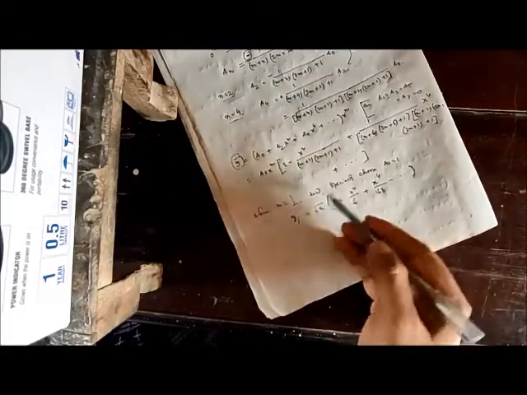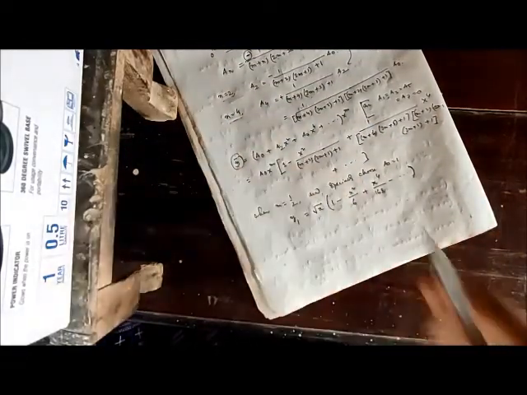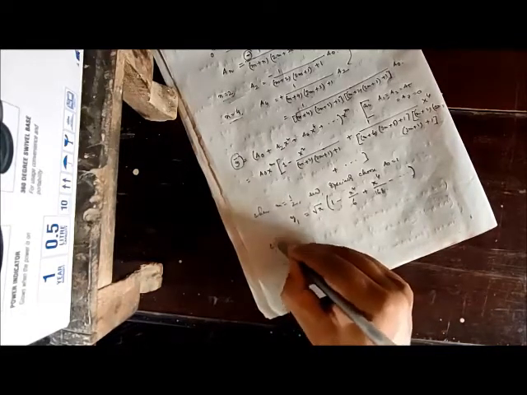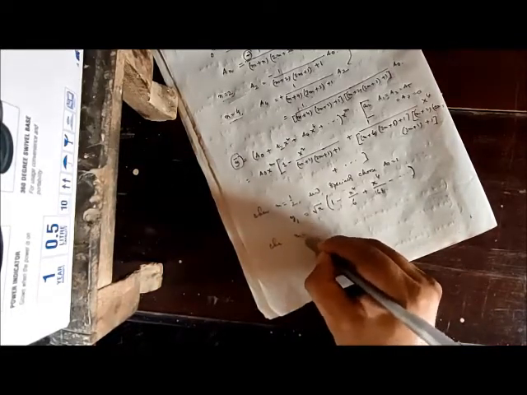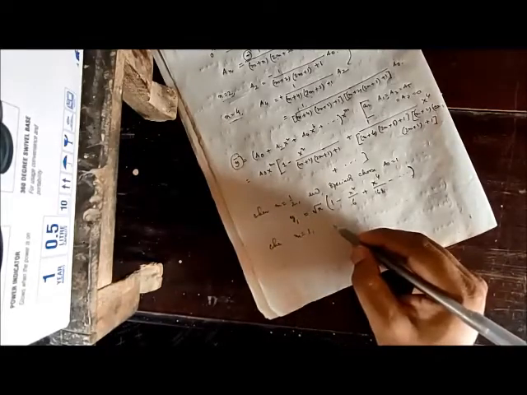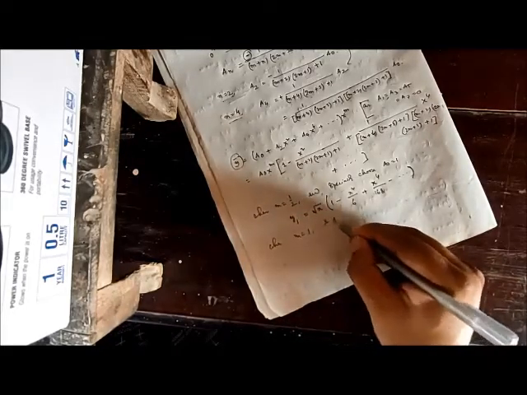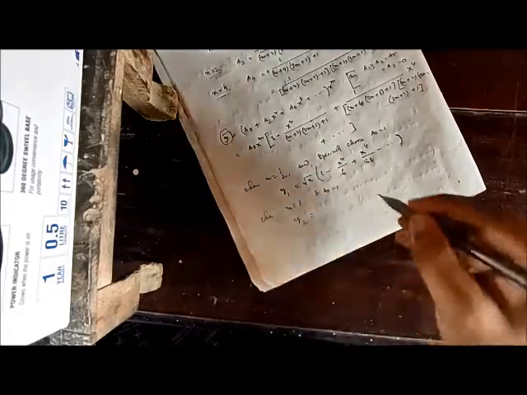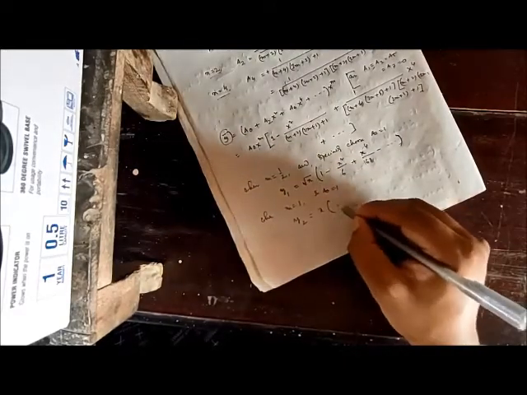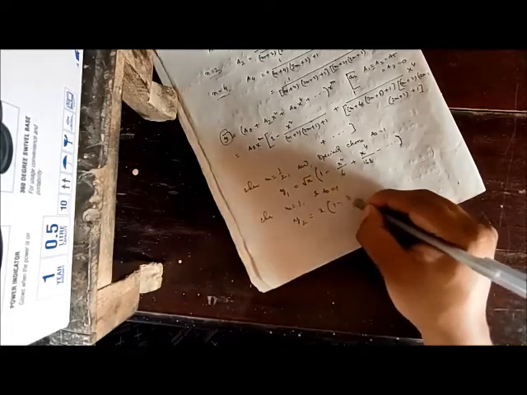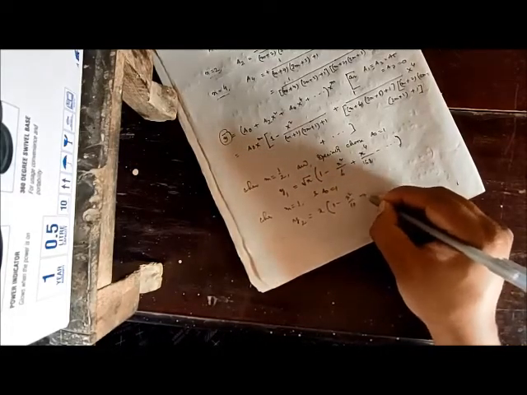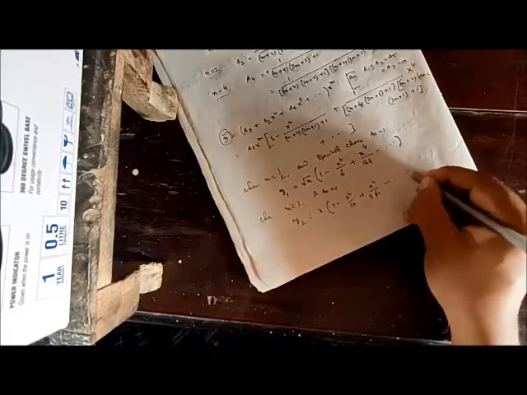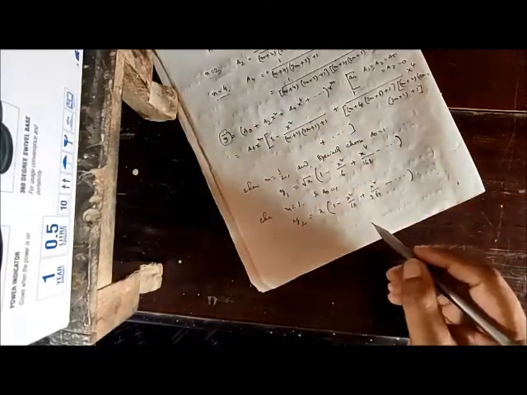If you put the value m equal to half, you will get this solution. And similarly, when m equal to 1 and a0 equal to 1, you will get y2 as x times (1 minus x squared by 10 plus x to the power 4 by 360 minus dot dot dot).